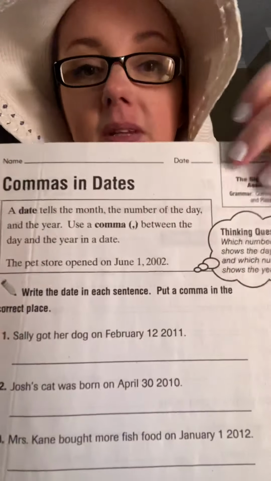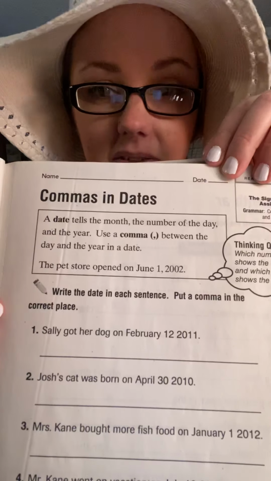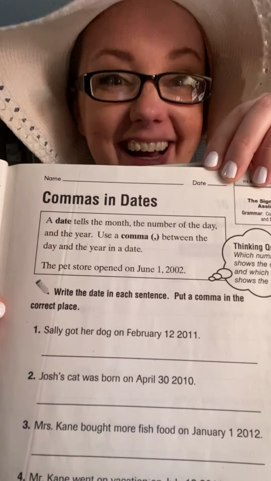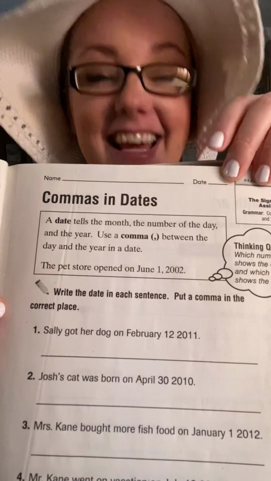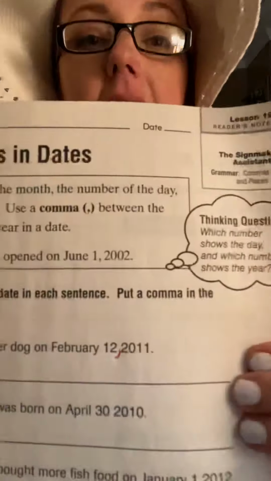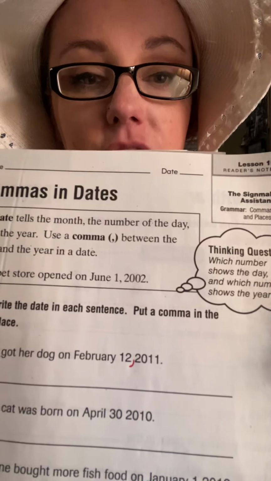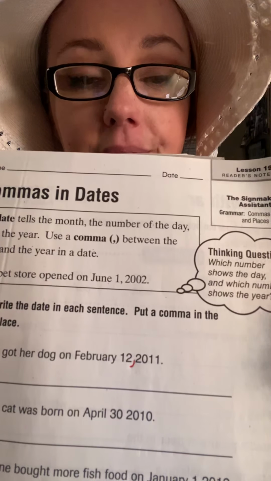Number 1. Sally got her dog on February 12th, 2011. Do you know where I need to put my comma so I don't have a big long number, gobbledygook number? Yeah, you know you want to say it. Yes, guys. We're going to put it after the 12. Let me get my red so you can see it a little bit easier. And I'm going to put my little comma separating the 12 from the 2011. If not, it would be 122,011.